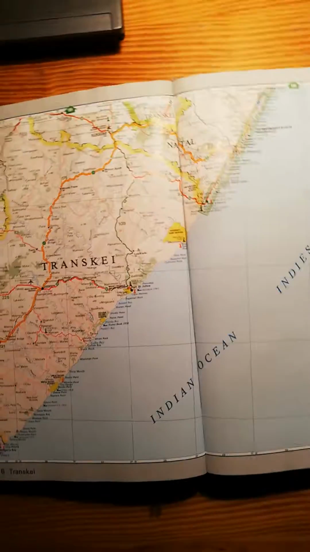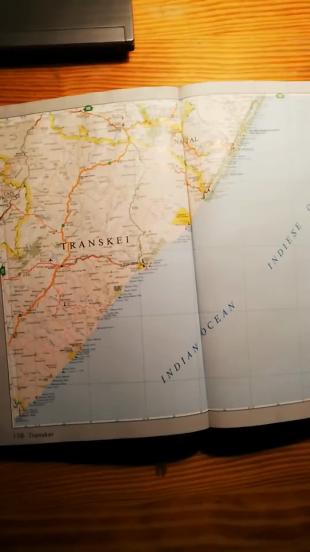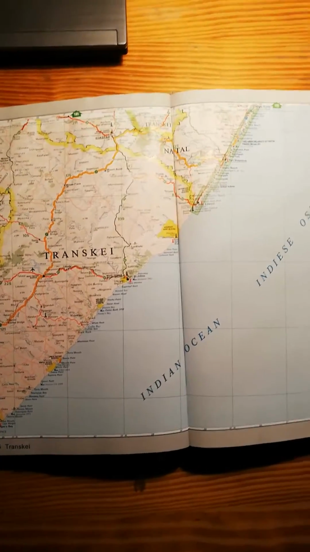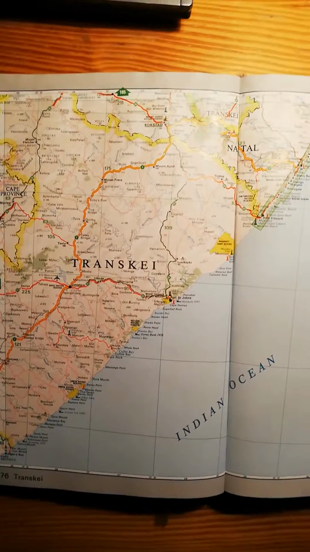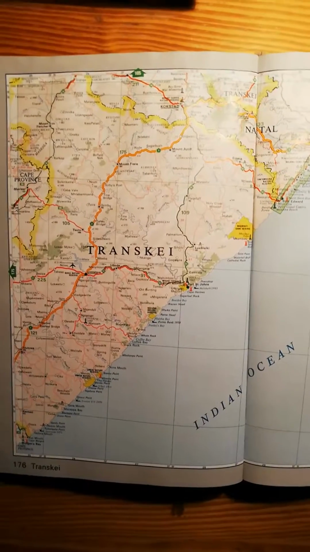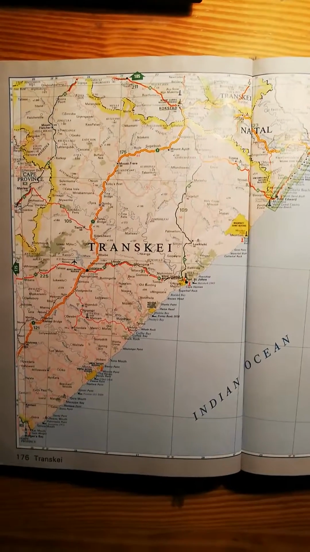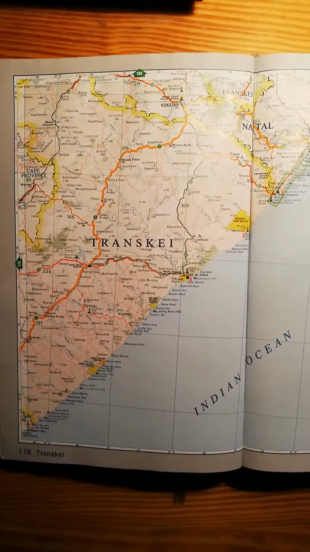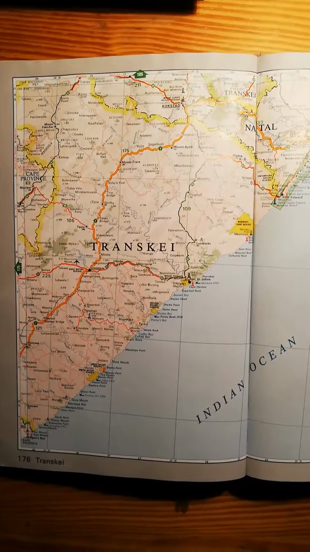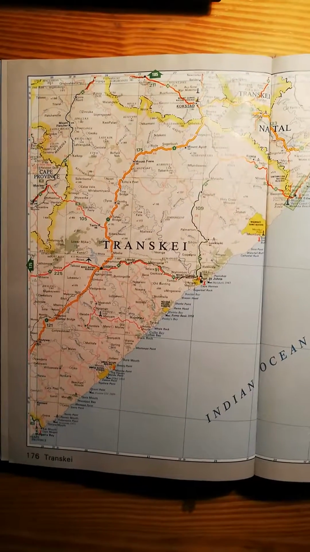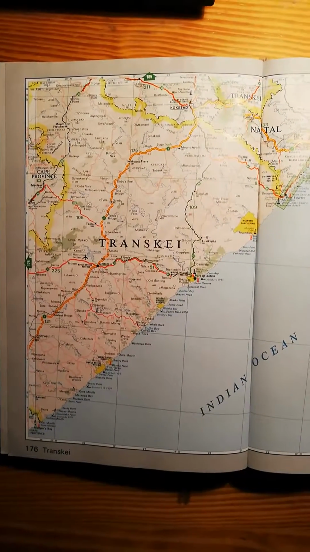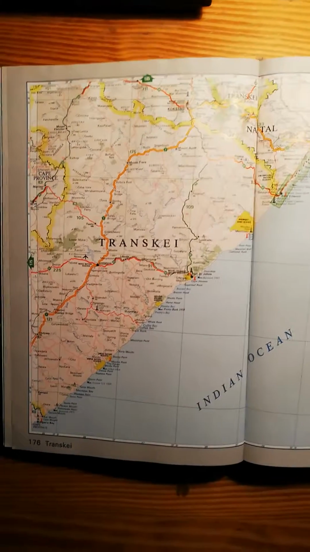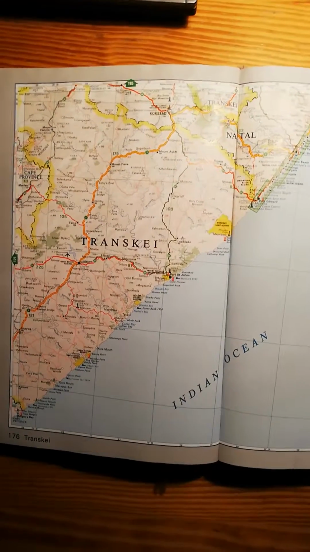Then if we move on to the next atlas, the next map I have lined up here is a touring map. The purpose of this map is, of course, to help tourists to find their way in an area which is not familiar to them. So you'll see airports, roads, cities, towns, but not much about the physical aspects.